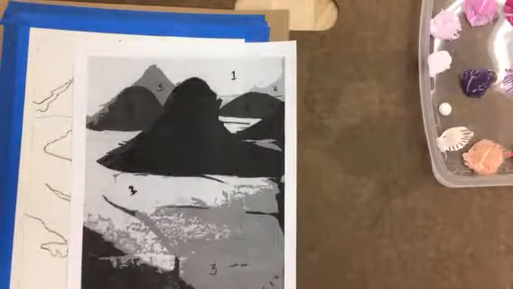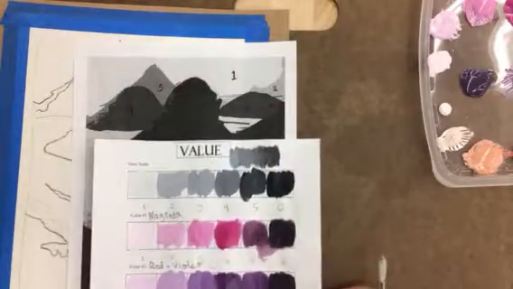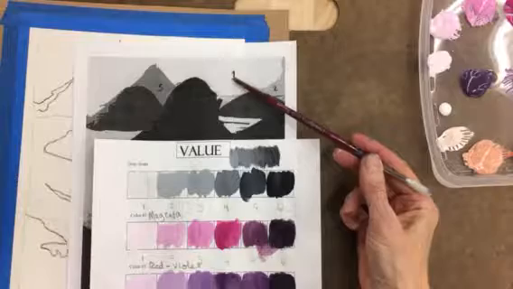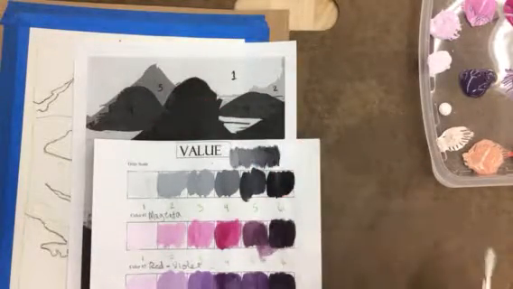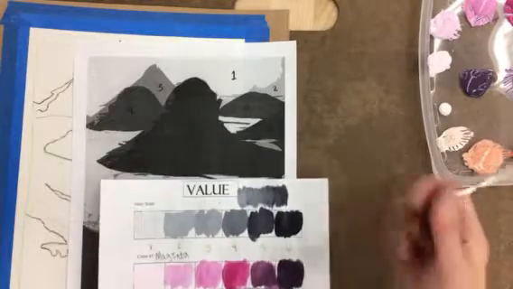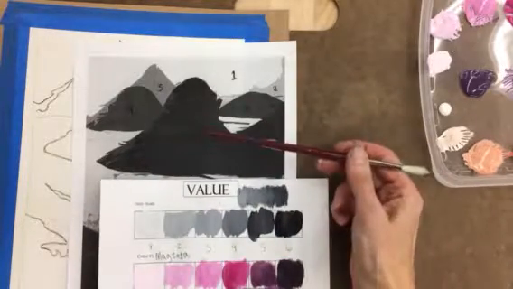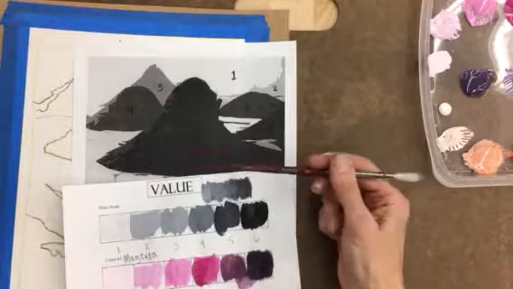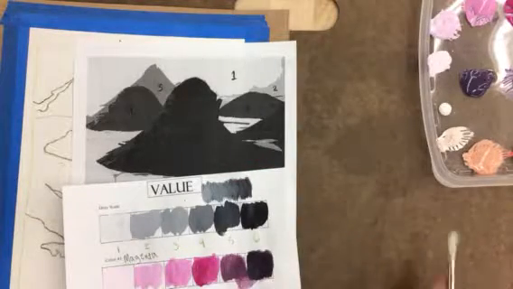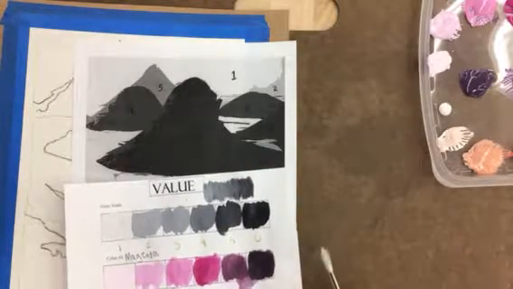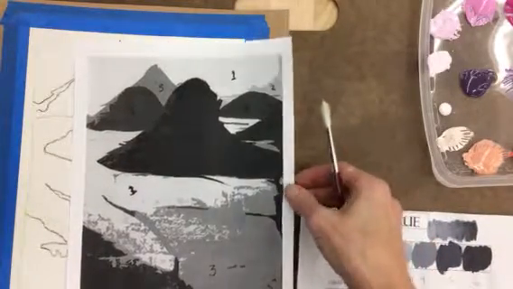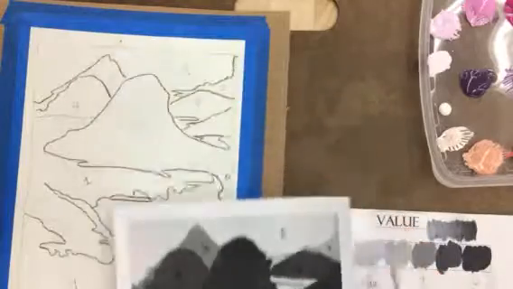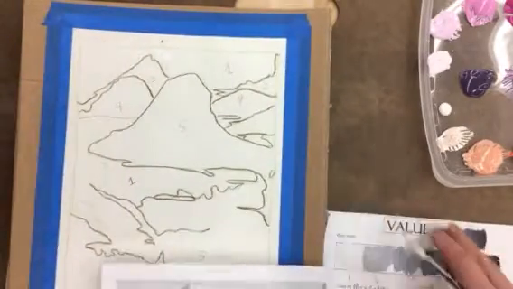I've numbered the different values according to how they look next to the grayscale. This being the lightest, a little bit darker, a little darker, and so on. Some things, like this shape, is mostly a value number 5 with tiny little pieces of darker number 6 in it. I'm not going to label and outline all of those little shapes though, because it's going to be a lot easier to do that with the brush later on.